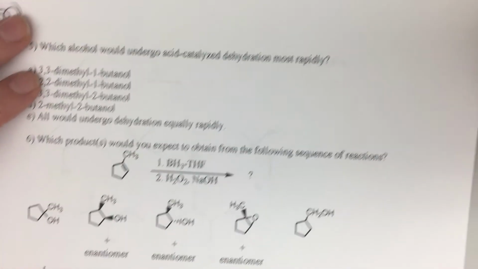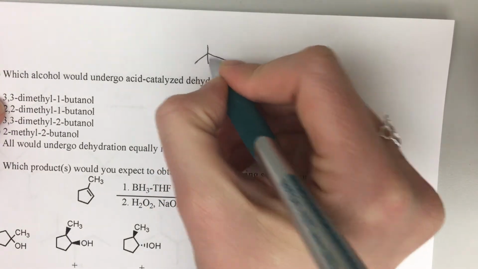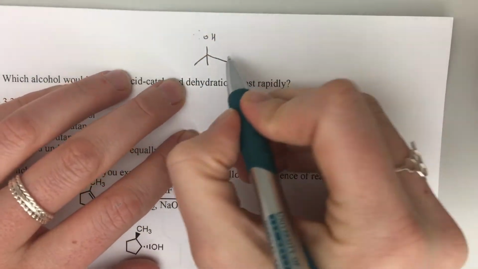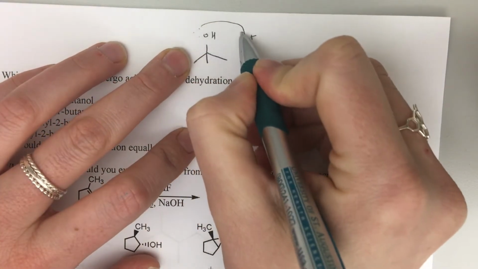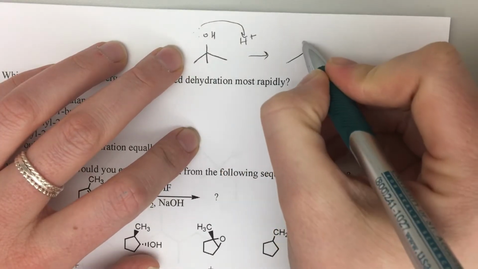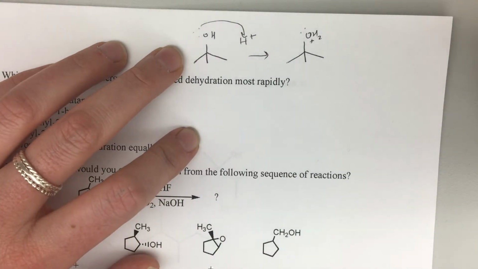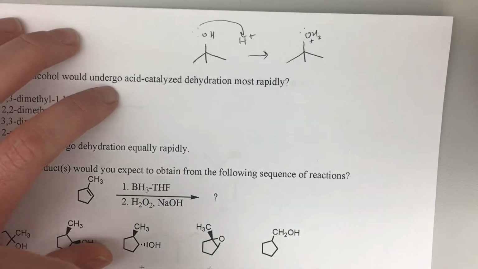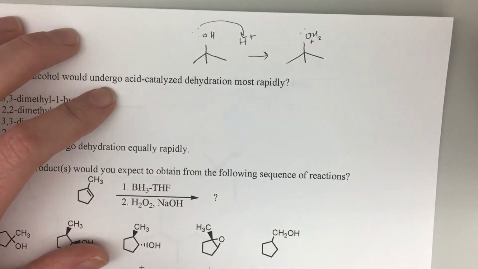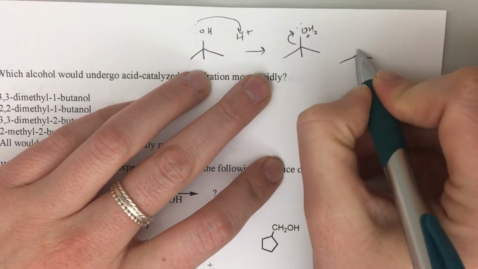So let's go over acid-catalyzed dehydration. If you have an alcohol group, and it's in the presence of a proton, this would come and attack, and you'd end up with OH2 plus. So once you have that water, basically H2O, it's got a positive charge on it, but it's going to be water as soon as it leaves. So once you have that, the leaving group can leave more easily, leaving a carbocation.